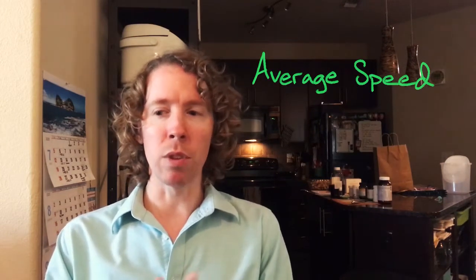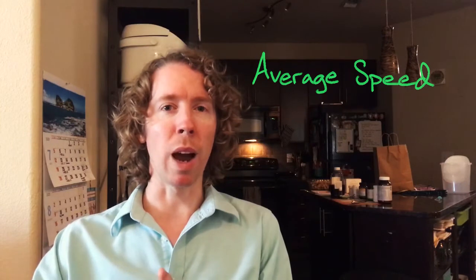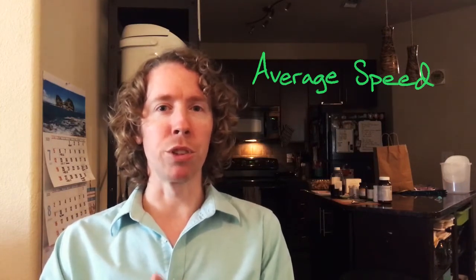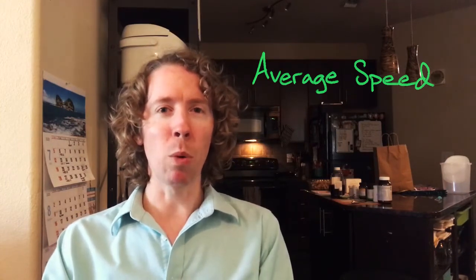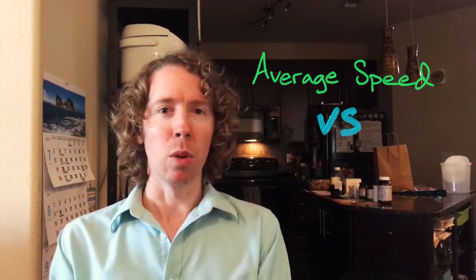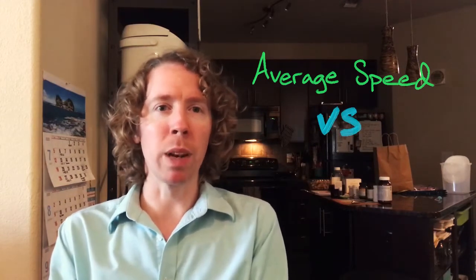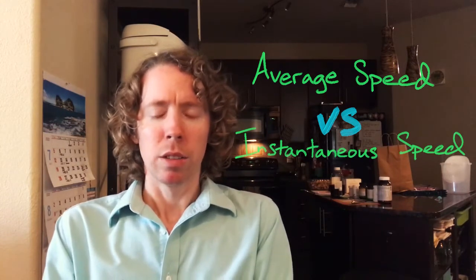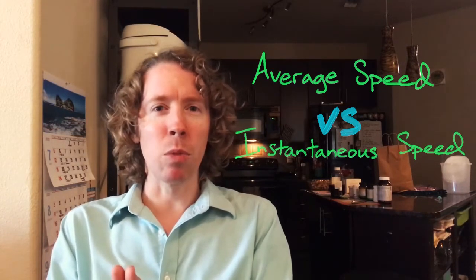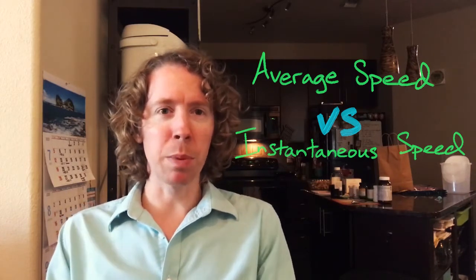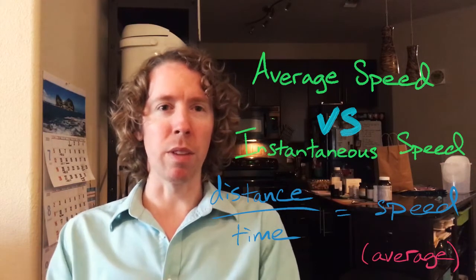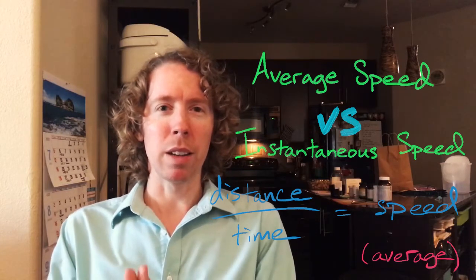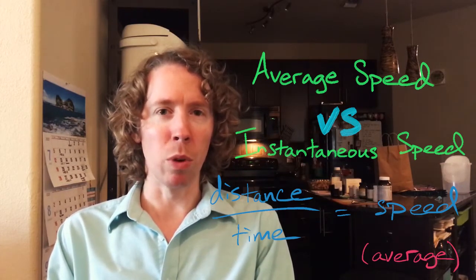Now, a police officer doesn't care what your average speed was like that. If you go 120 miles in 2 hours, 60 miles per hour is your average speed. But what we usually care about more is what's your speed at a specific moment in time. We'll call this instantaneous speed. So if we want to get our hands on that, it's a little more challenging. Average speed is pretty easy. Take the distance divided by the time. But instantaneous speed, we need to do a little more.